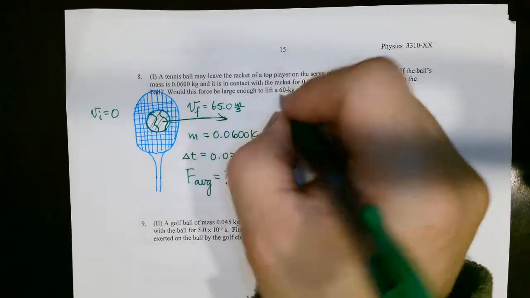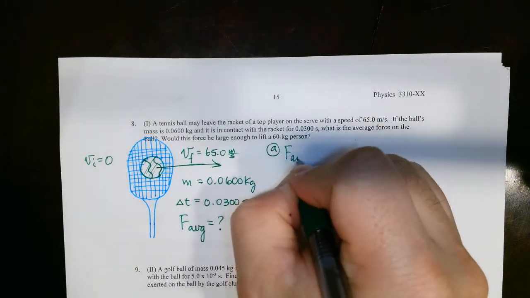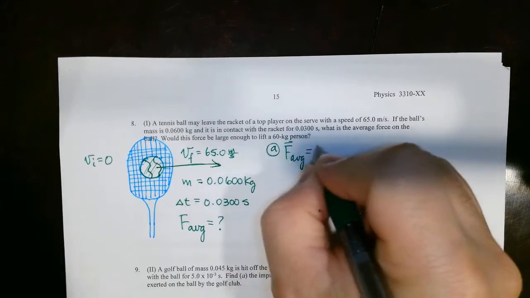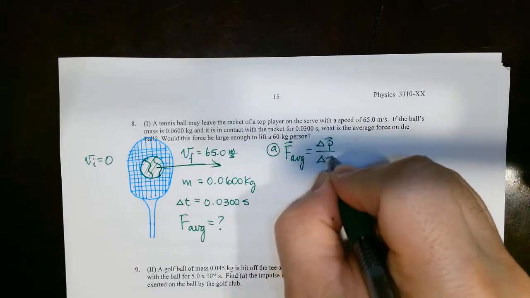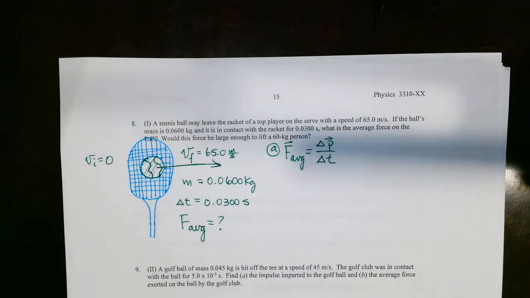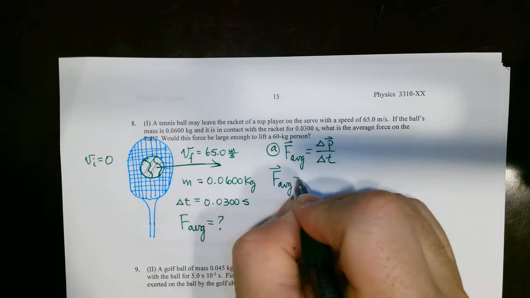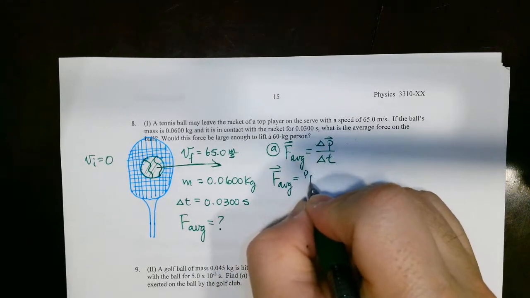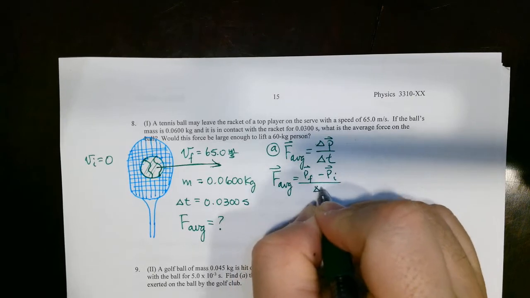Well, we know average force is equal to the impulse divided by delta t. And since impulse is the change in momentum, average force is equal to momentum final minus the momentum initial over delta t.